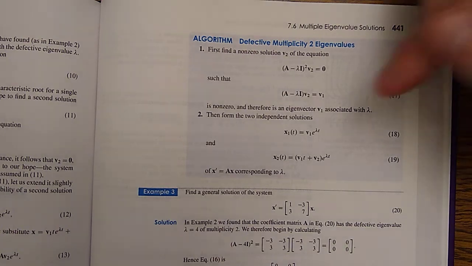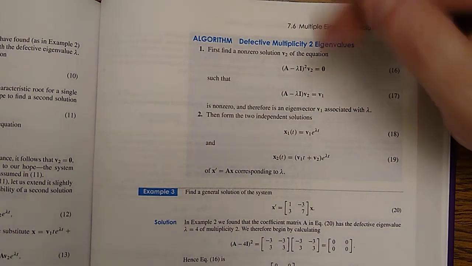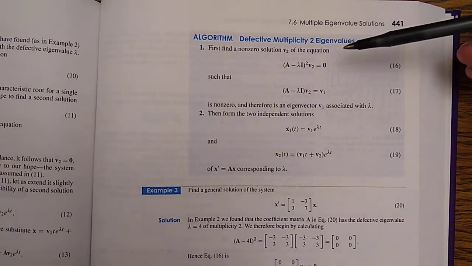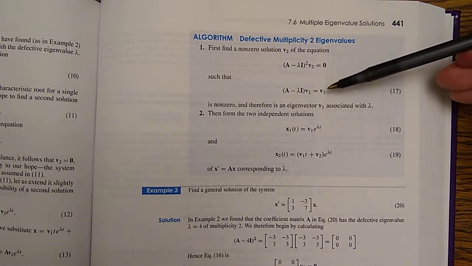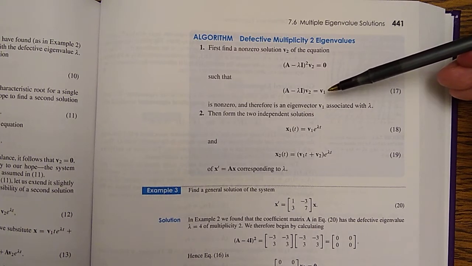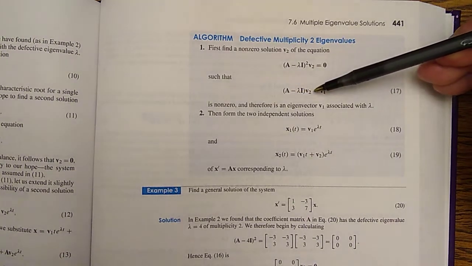V1 is an eigenvector of the original matrix. And don't look at this equation; I'm not the biggest fan of the way the book wrote it. Look at this equation. So once again, V1 is an eigenvector of the original matrix. V2 is a solution to this equation.